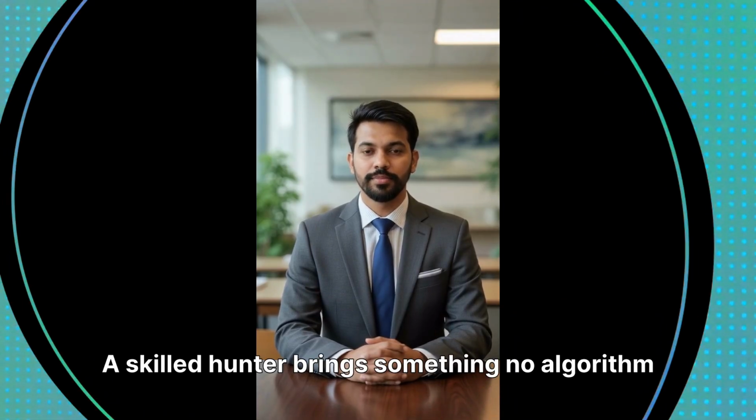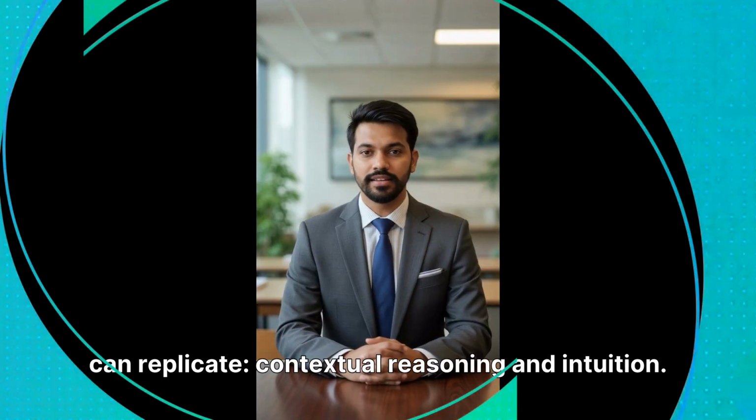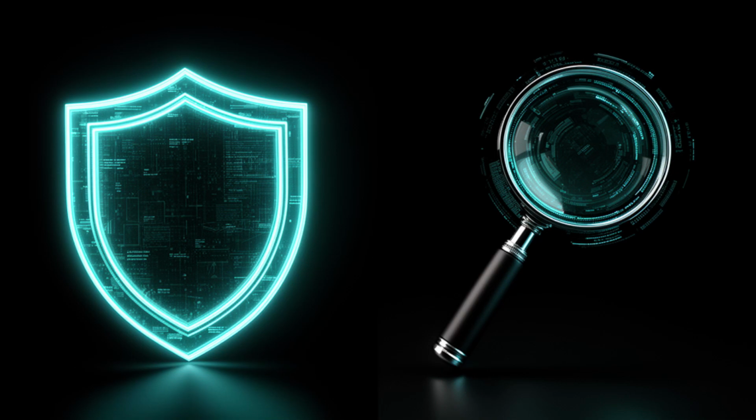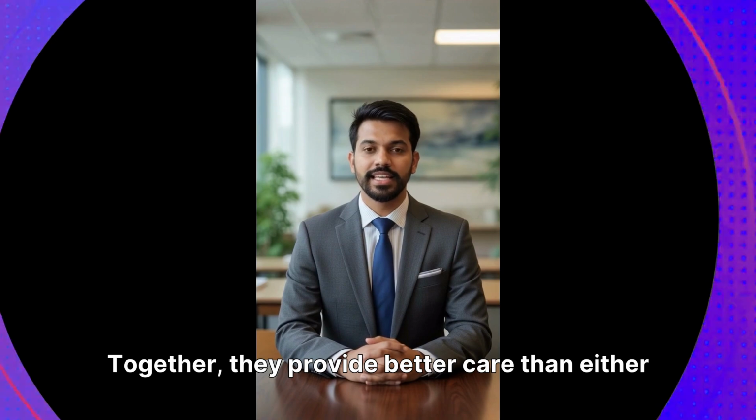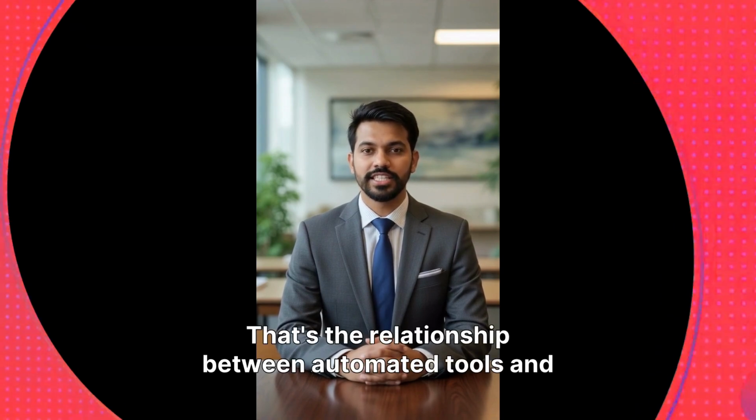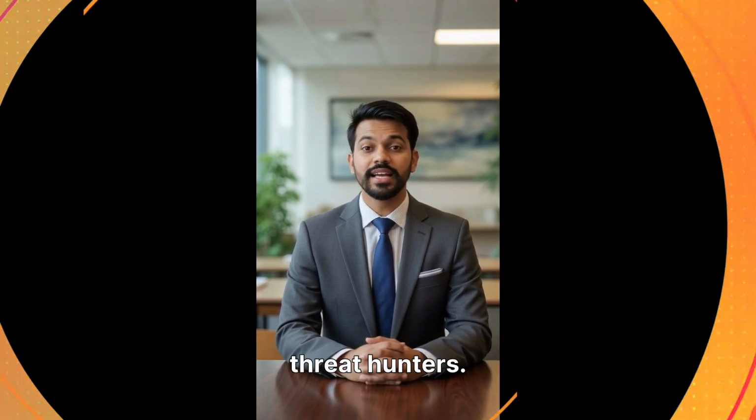A skilled hunter brings something no algorithm can replicate: contextual reasoning and intuition. Threat hunting is not a replacement for automated tools, it's a complement. The best programs use both. Together, they provide better coverage than either could alone. That's the relationship between automated tools and threat hunters.